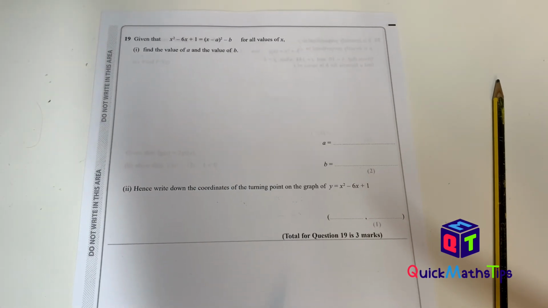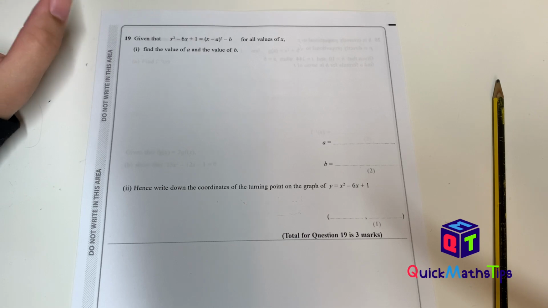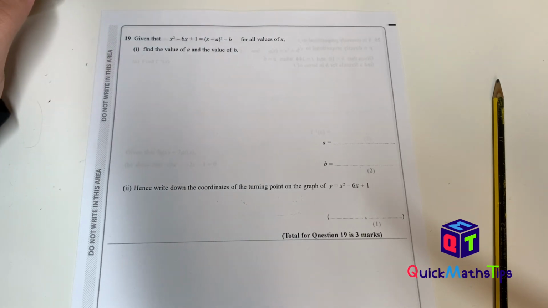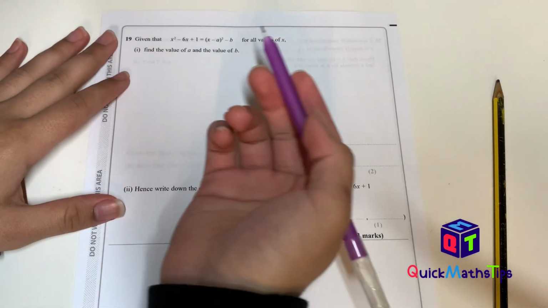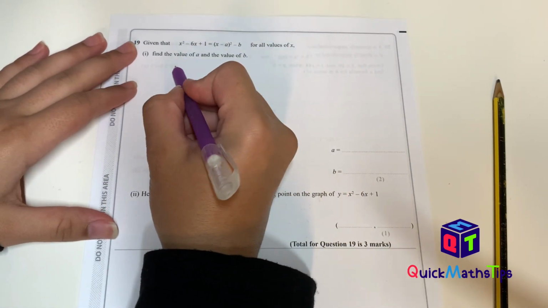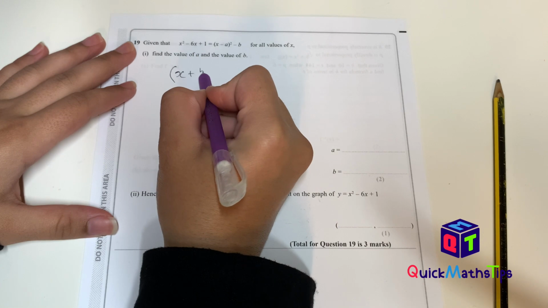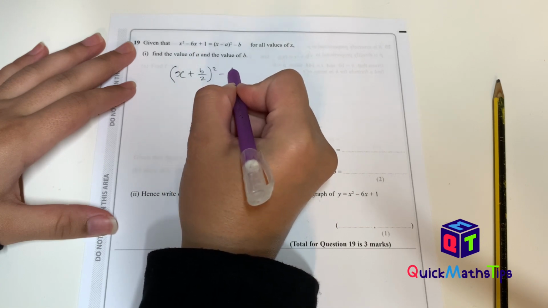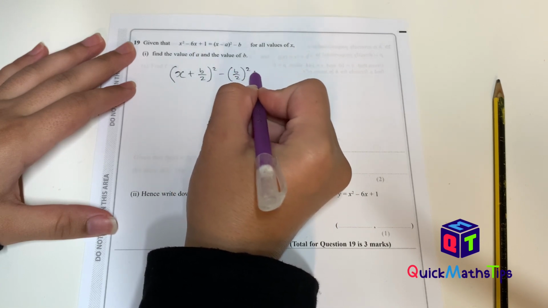All right, given that x squared minus 6x plus 1 equals (x minus a) squared plus or minus b, find the values of a and b. What I'm going to do here is complete the square. There is a formula. If you practice it enough, you don't need to know the formula, but I'll give it to you. So it's (x plus b over 2) squared minus (b over 2) squared, plus c.